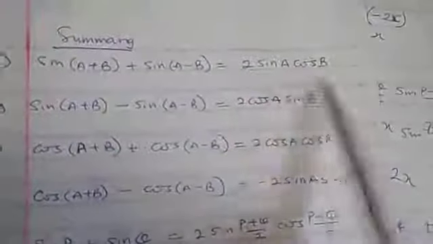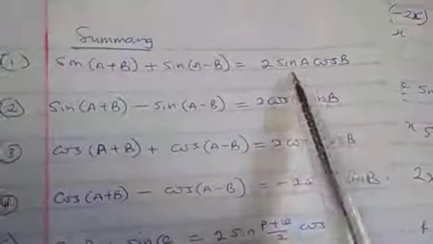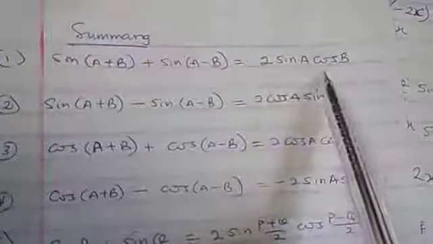Now, the first one involves sine before cos. That means I'm using this one that has sine before cos. So I'm going to make sin A cos B the subject of the formula, so that it has sine coming before cos because of the expression. If you make sin A cos B the subject of the formula, it looks like this.